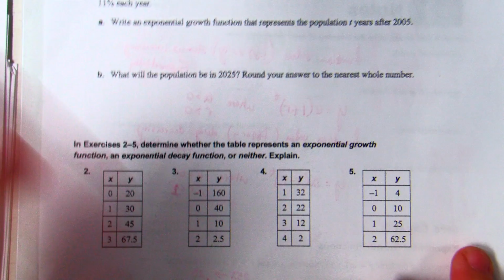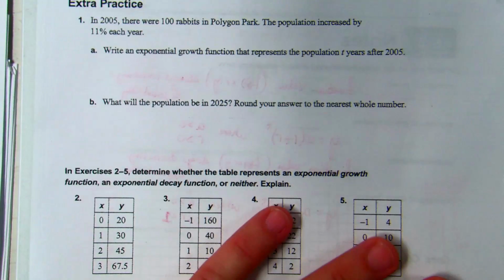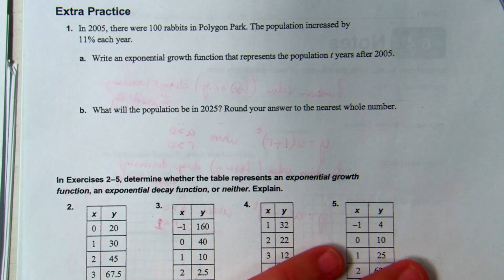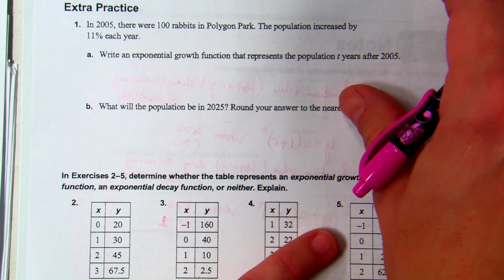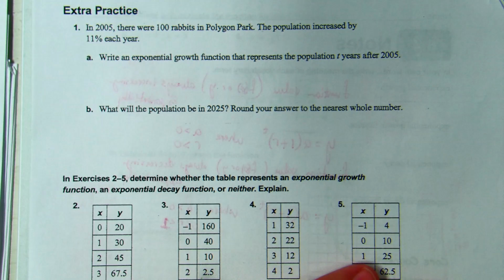All right, let's look at some examples, and then we'll be done with 6.4. On extra practice here, we have a two-part word problem here that's not too difficult. It says in 2005, there were 100 rabbits in Polygon Park. The population increased by 11% each year.